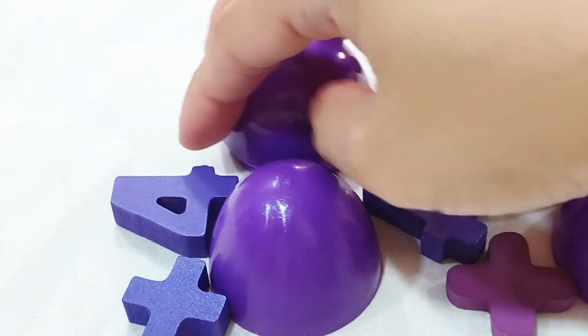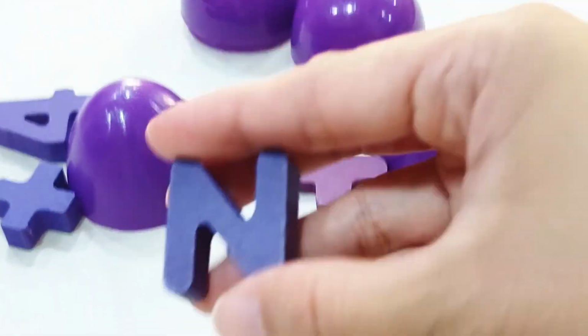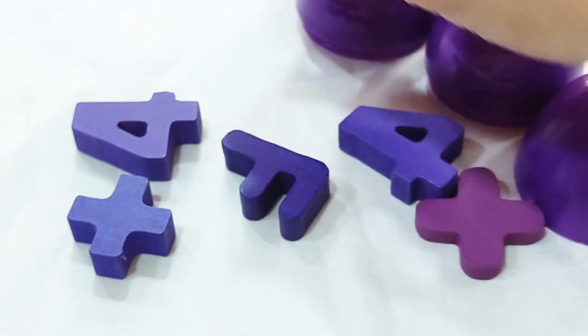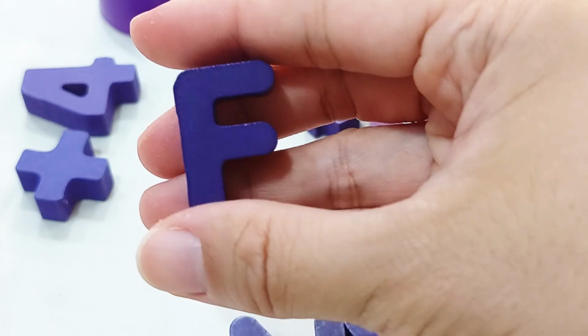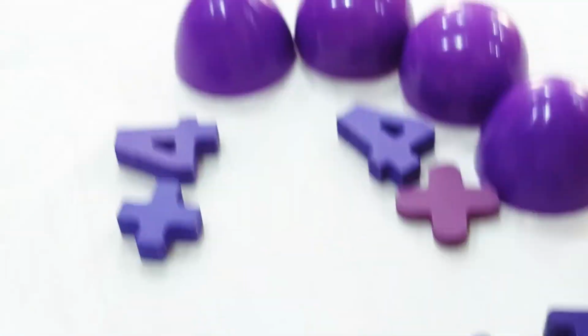What's next? The letter N. And the letter F. Yay, we got all the letters now. Let's put them into the puzzle.